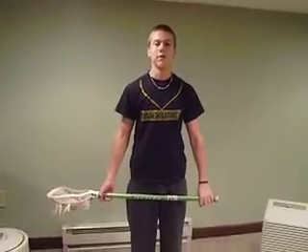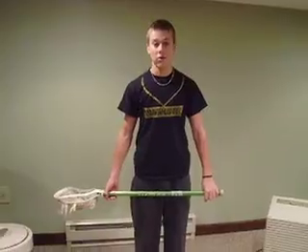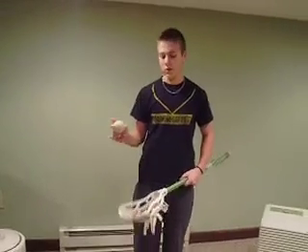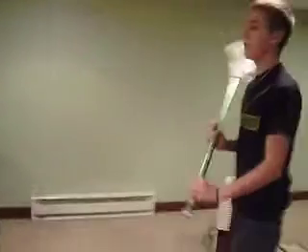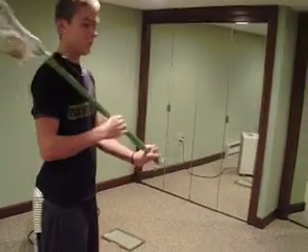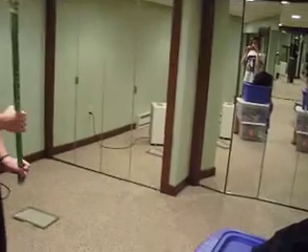In this part, I will be showing velocity. Velocity is speed in a given direction. I will simply just be throwing the ball at a speed in two different directions. Here we go. That was that direction. Now I can do the same spot and go this way. And that is velocity.